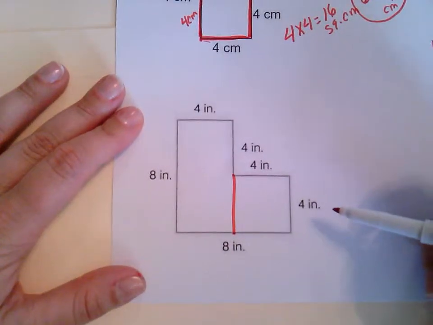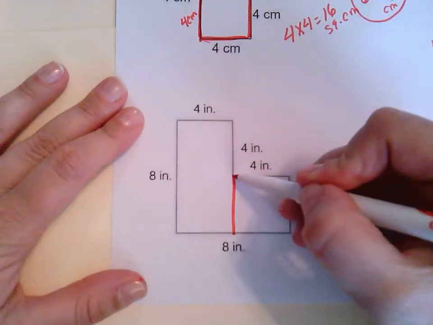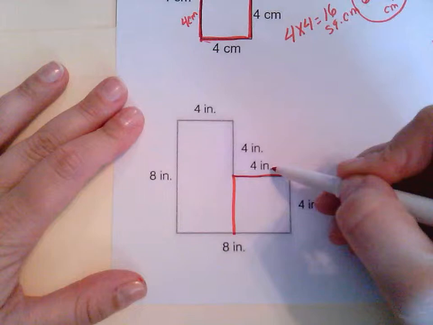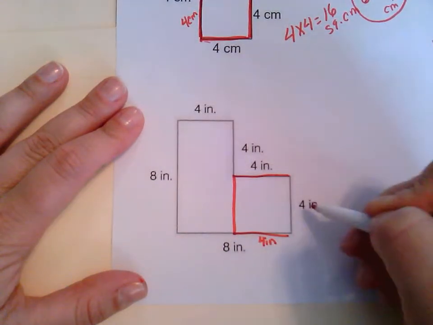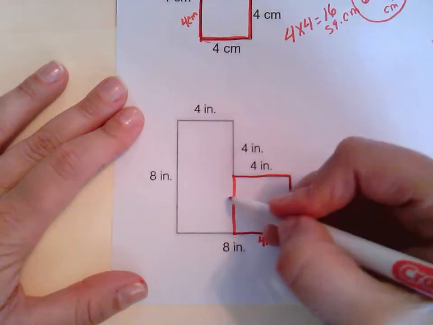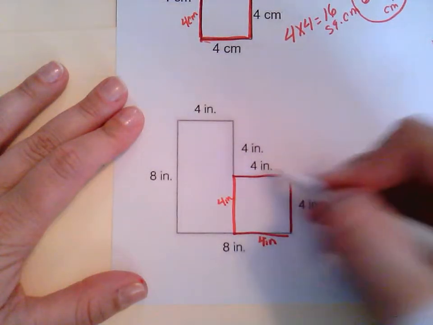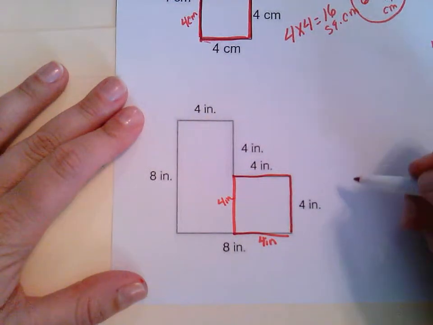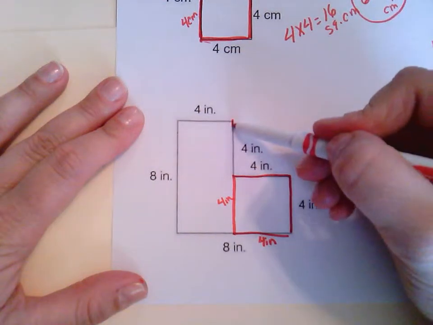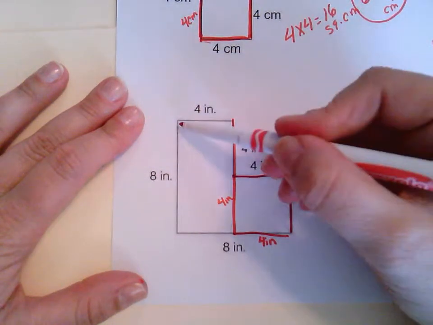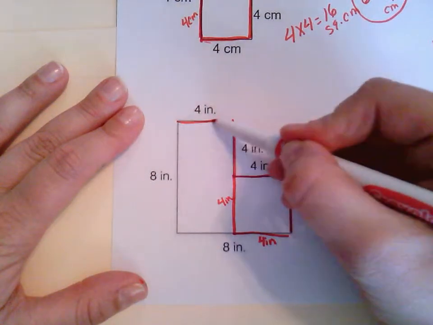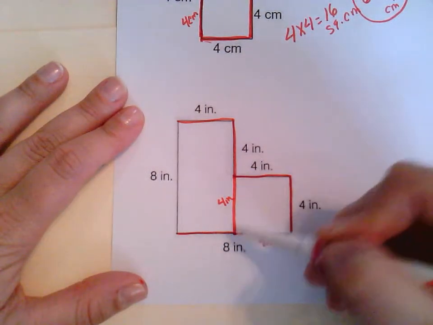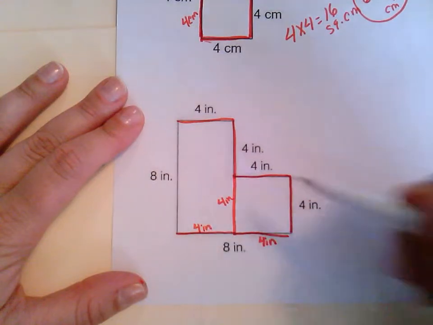I'm going to fill in the pieces that I know. If this here is 4 inches, I know that this little piece is going to be 4 inches. This side is 4, so I know this will be 4. Since all of them are 4, I know that's actually going to be a square. I see that this side here is 4, so I know that that opposite side would also be 4. I've got 4 across the top here, so I know this little piece would be 4 inches as well.